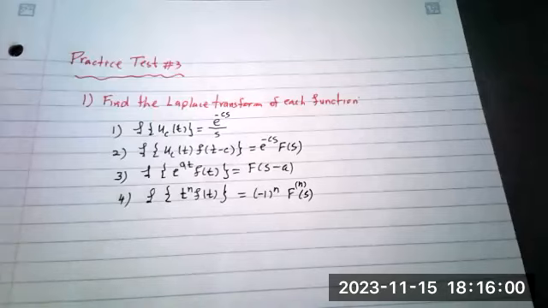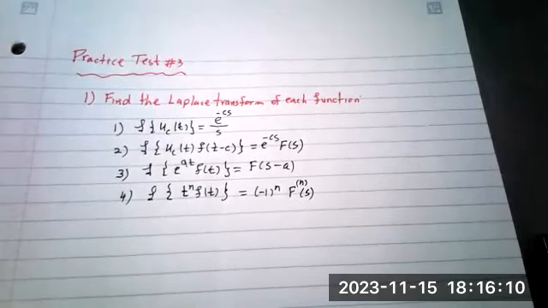So if you see this function, the rest are going to be just, you know, f(t) is going to be sine t, cosine t, e to the t. Okay, those functions that we have. So in this question, we give you a couple of these and we ask you to find the Laplace transform.